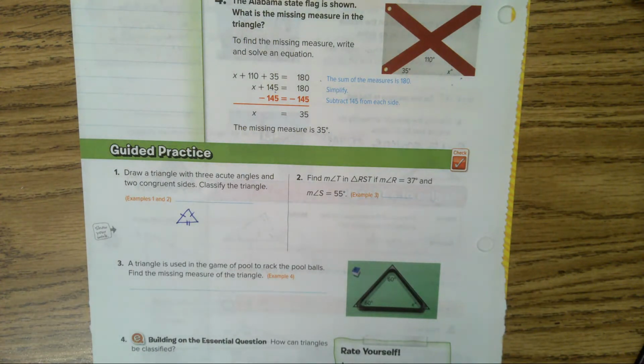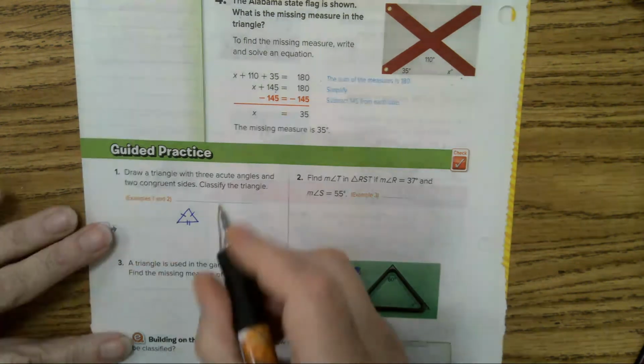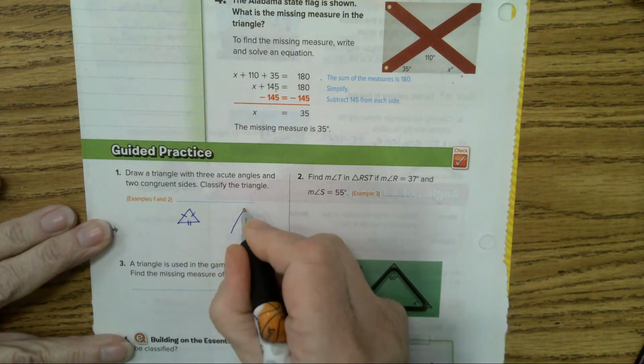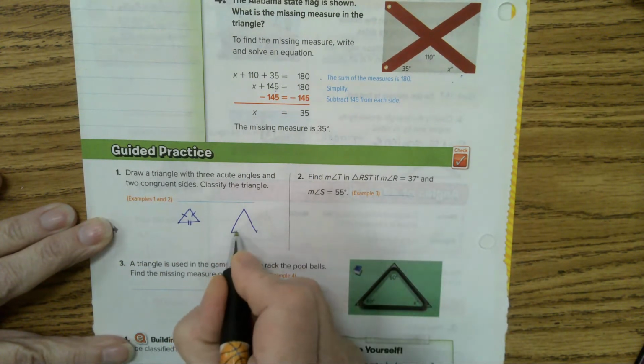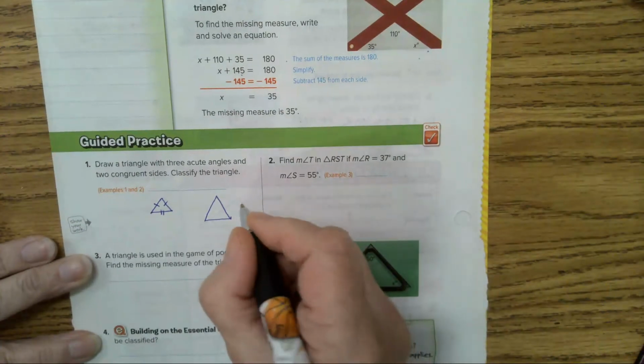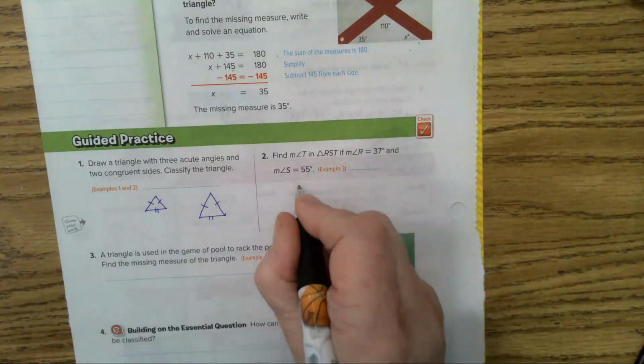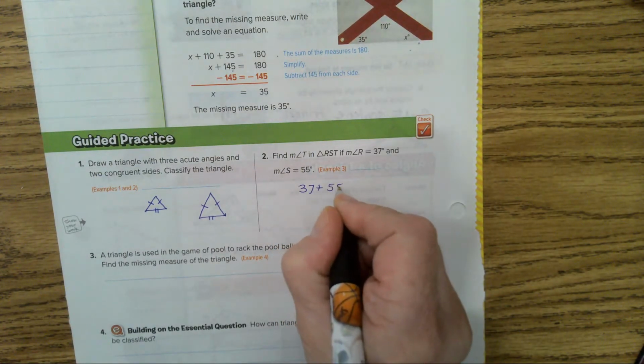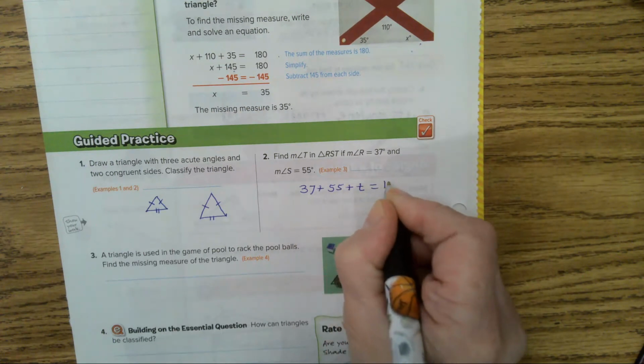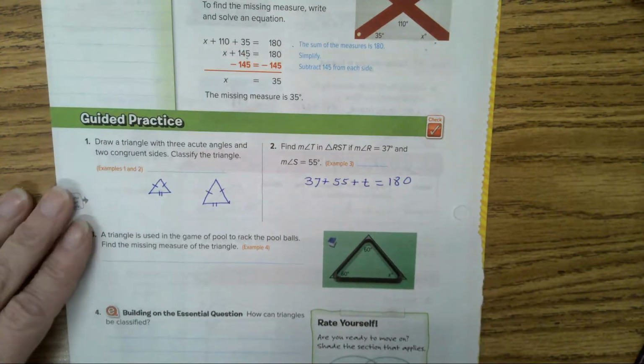In question number 2, I guess I could have just made it a little bit taller. Then maybe it doesn't look quite as much. You can tell that these are the same and those are different. Okay. Now in number 2, find the measure of angle T. All right. So you take 37 plus 55 plus T equals 180. Combine your like terms.